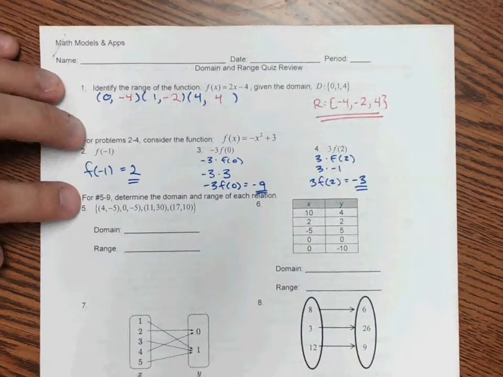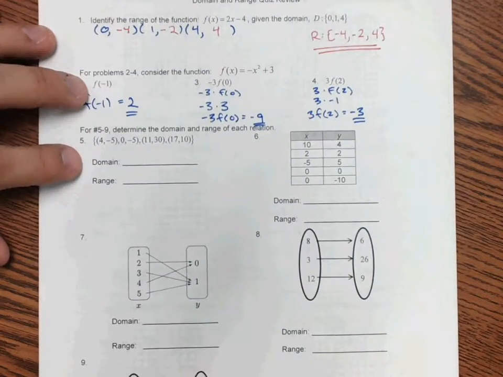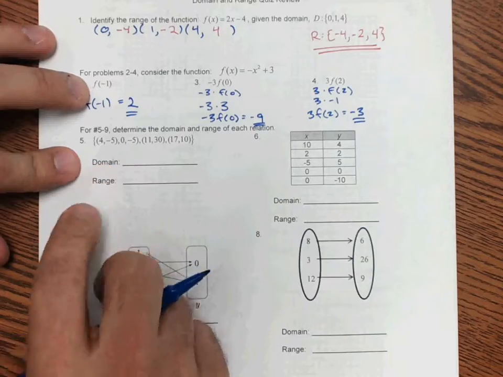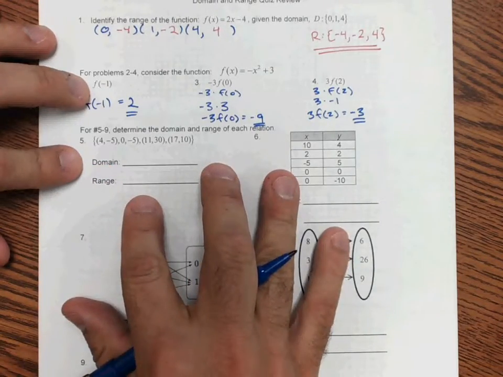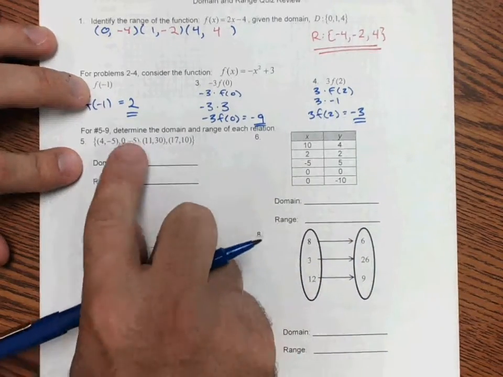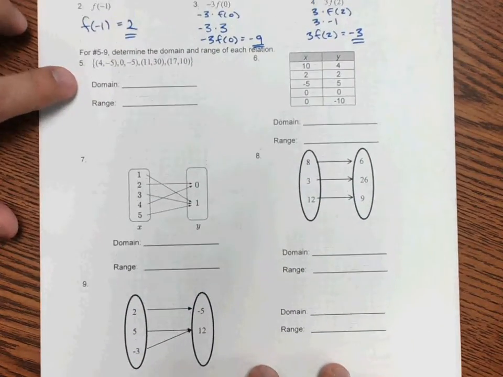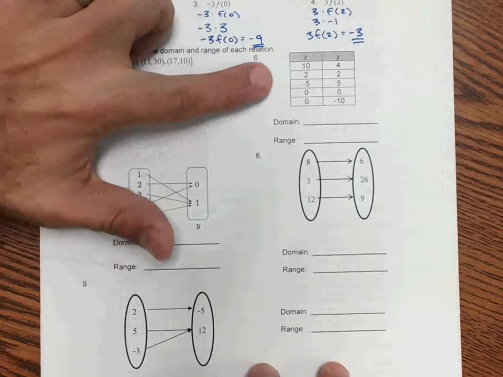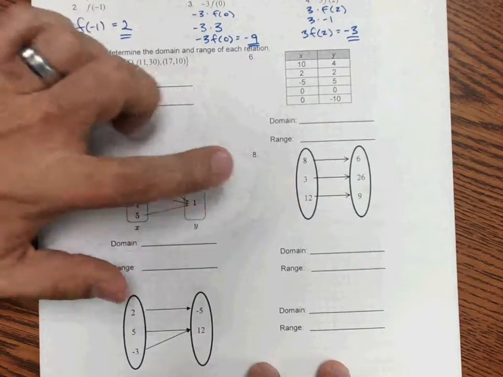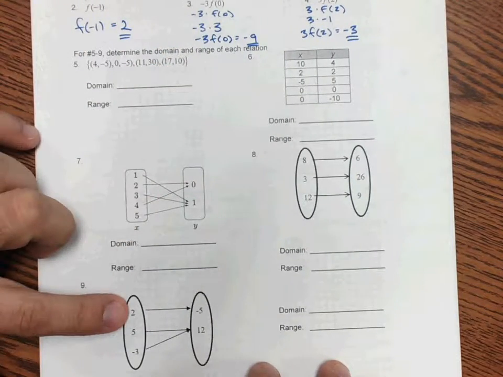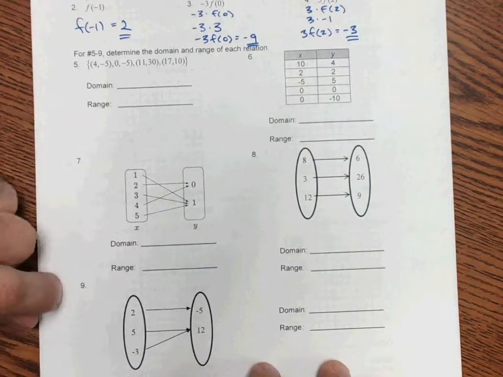Okay. Now, we won't need the calculator much for the rest. For numbers 5 through 9, it says to determine the domain and range for each relation. Remember, a relation is a set of values, a set of points. So this whole first page is set notation, table notation, mapping, mapping, mapping, which makes all of these fairly simple.